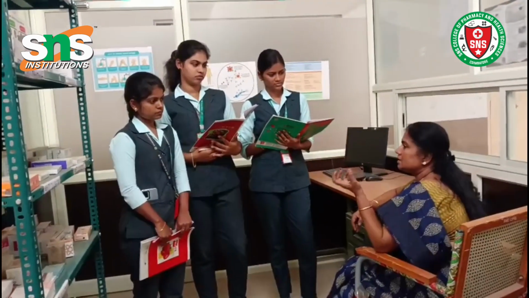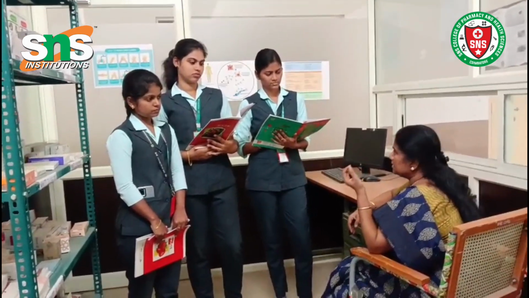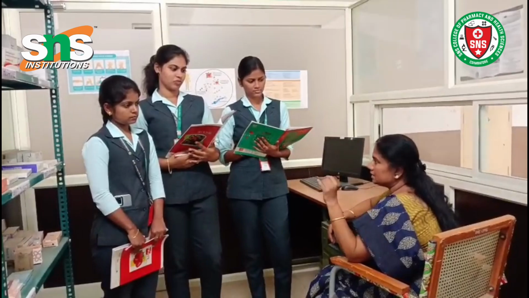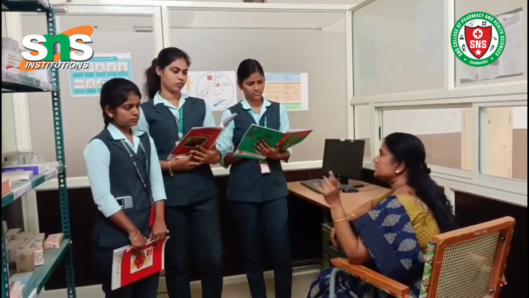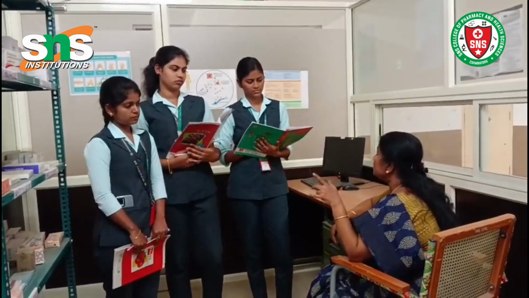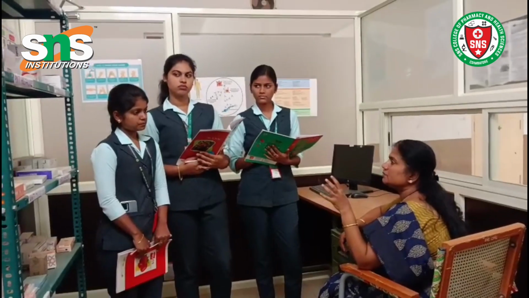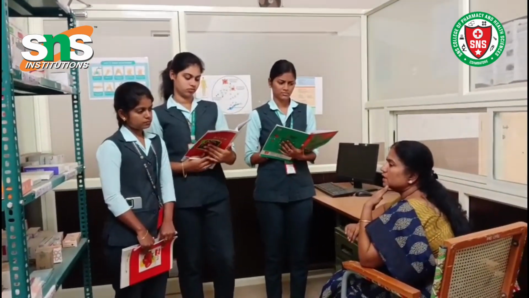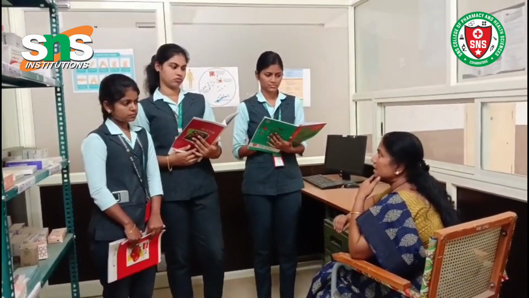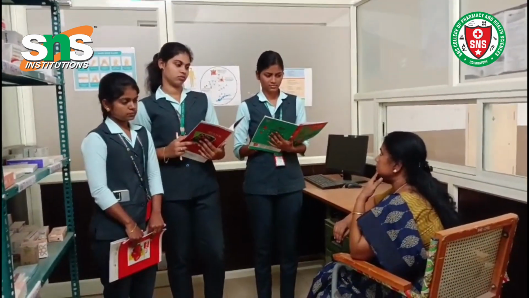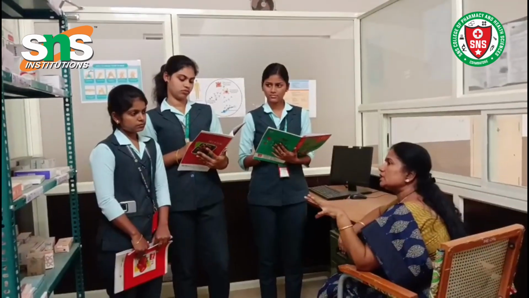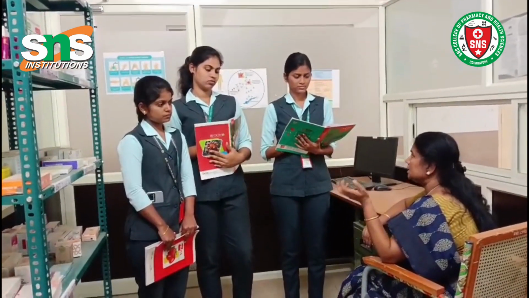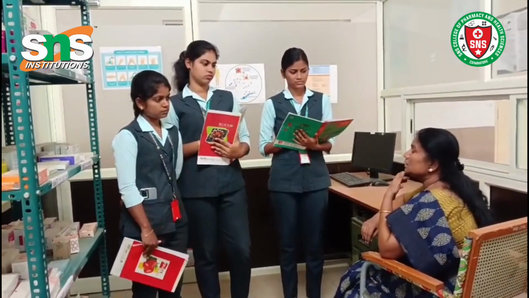When we are dispensing even a small thing, we should check whether it is needed to give the drug. Some drugs sound similar, so we have to ask for the prescription. When you are doing a dispensing job, this is a highly responsible job. A B.Pharm student is meant for two things: one is the industrial side and another one is the hospital sector.